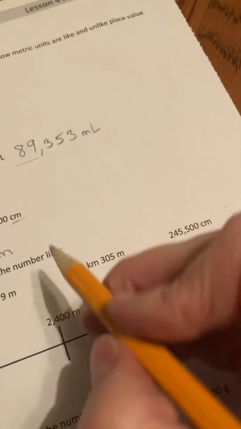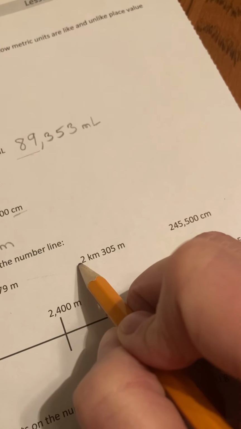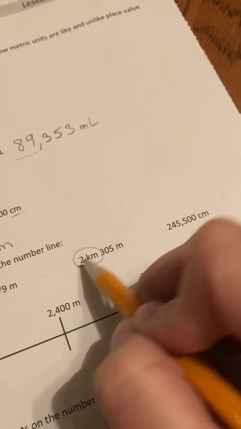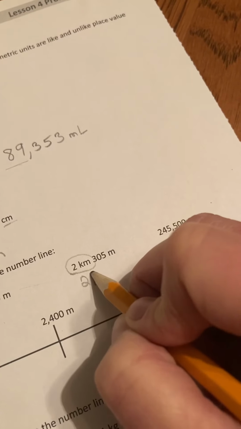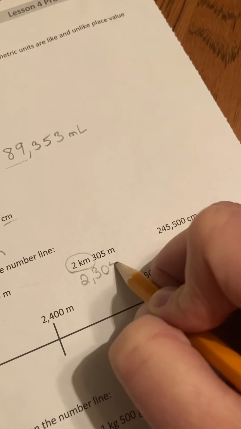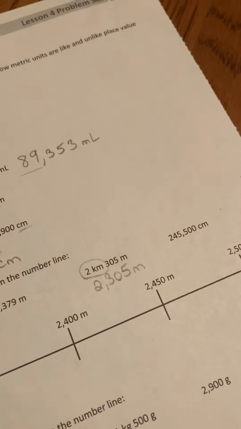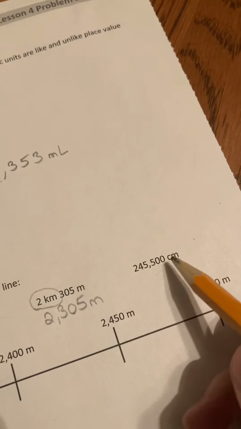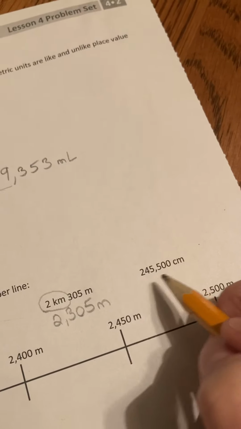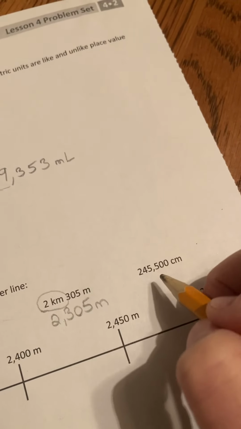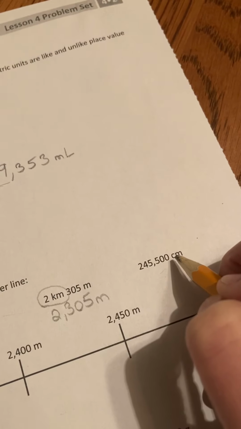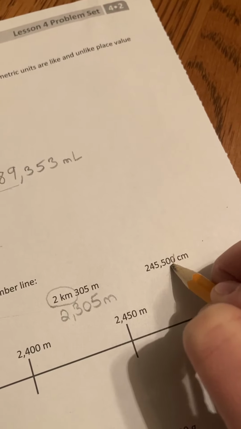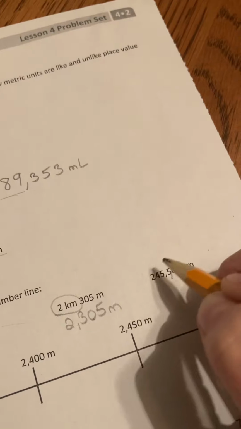Let's go to the next one. 2 kilometers. So I know this 2 kilometers converts to 2,000 meters, 305 meters. So this one's meters as well. Now this one's centimeters. It's going backwards, right? Because this is a larger number because you need more of them. But we know that meters are a larger unit. So we're actually going to cross these 2 zeros off because you're dividing.